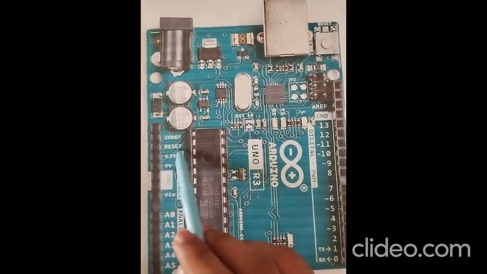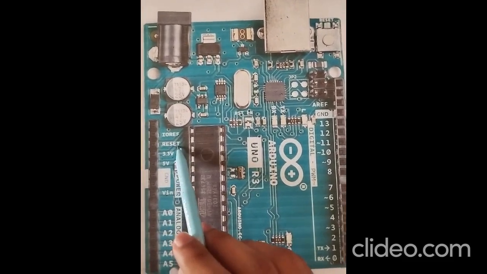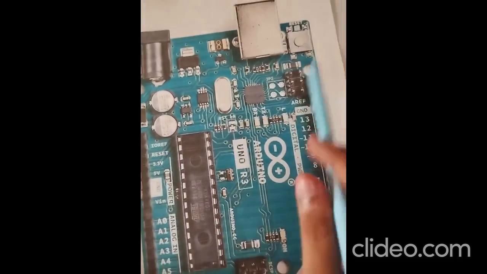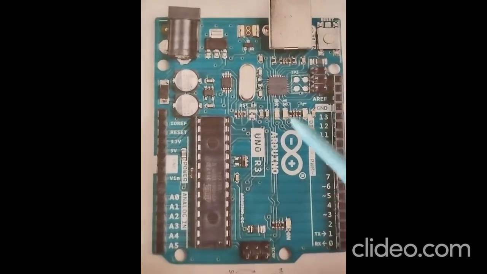And this pin is used for resetting the program, right? So either you can use this pin or this button to reset the program, right?